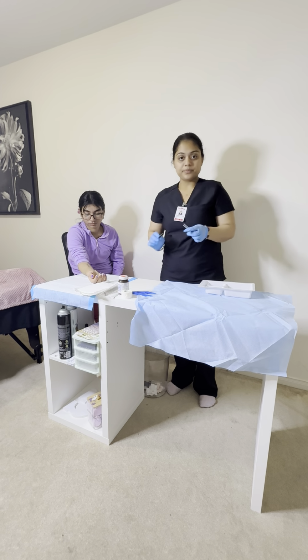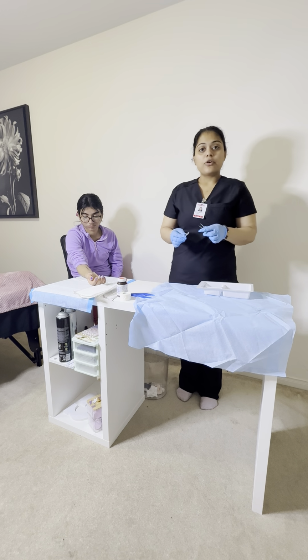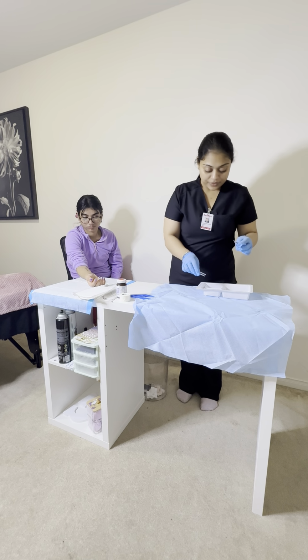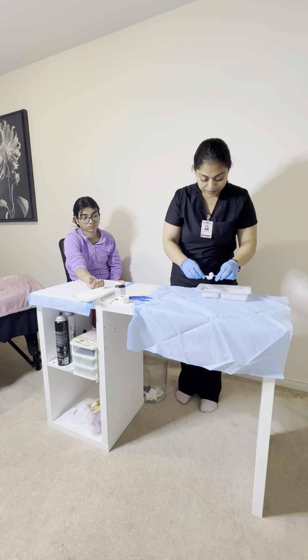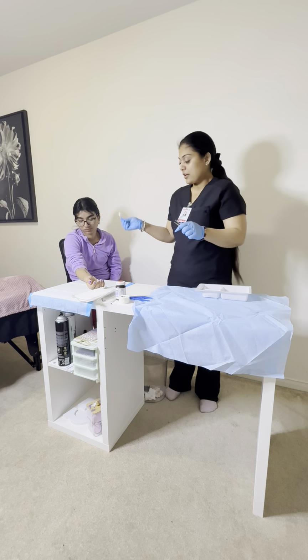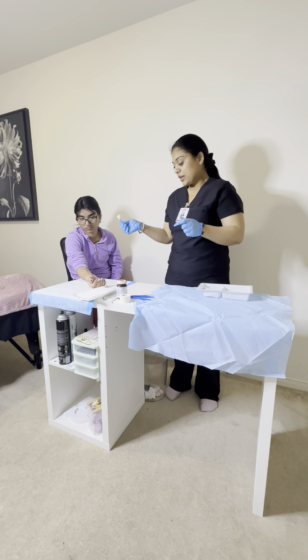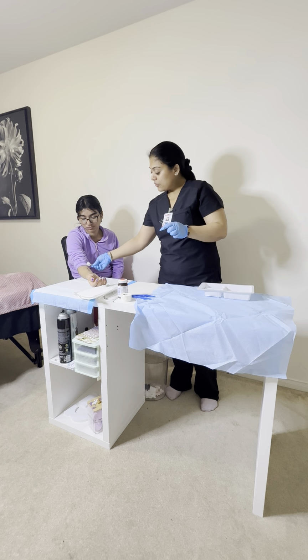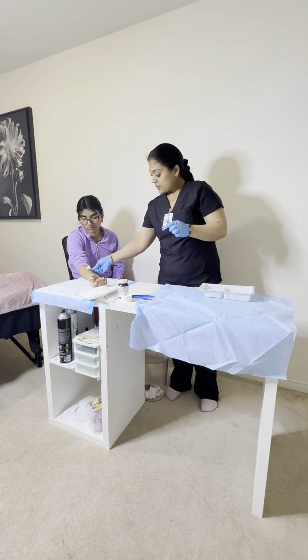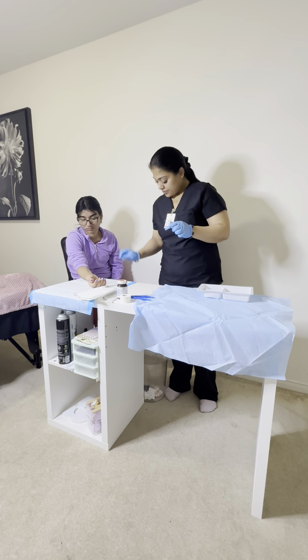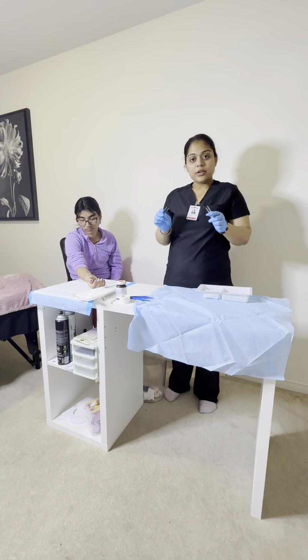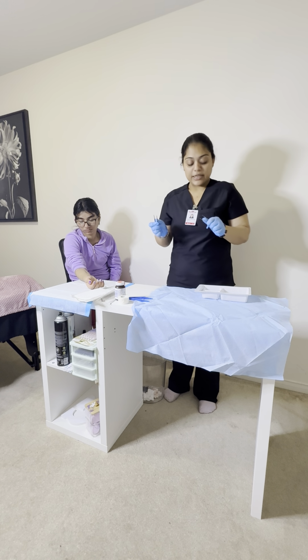Putting it in the dustbin. Now I am going to pat dry the wound with the gauze piece. I am doing it again in the same technique. Going to pat dry from the center, from top to bottom, using one stroke, one swab technique.